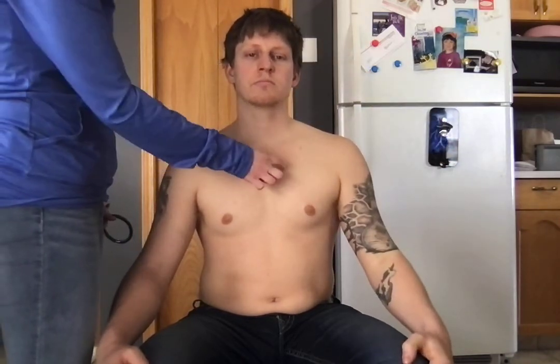The bronchovesicular sounds, inspiration and expiration, are about equal length. They're intermediate pitch and intensity and duration, and there may be a short gap between inspiration and expiration as well. And then the vesicular breath sounds, heard over the rest of the lungs, are a lot softer and lower pitch, and inspiration is longer than expiration with no gap in between.